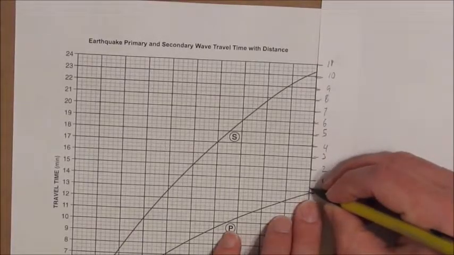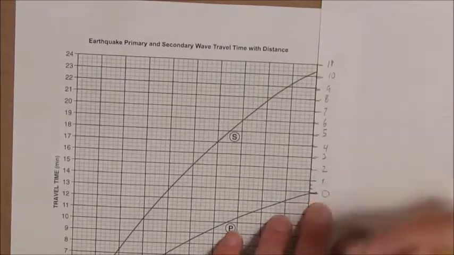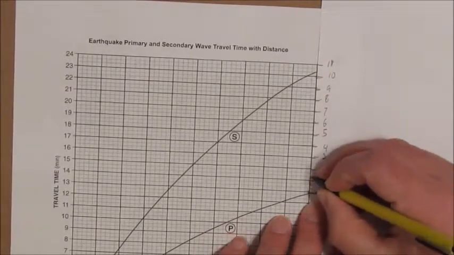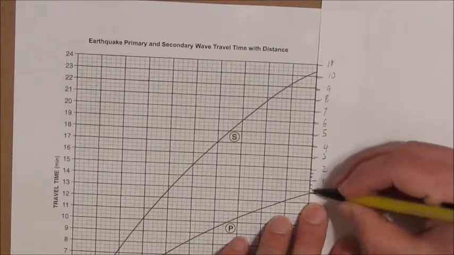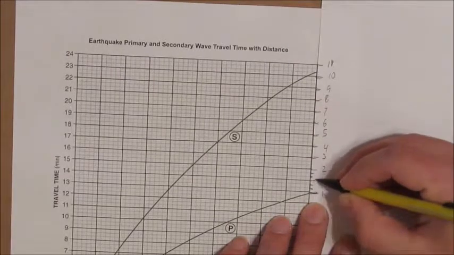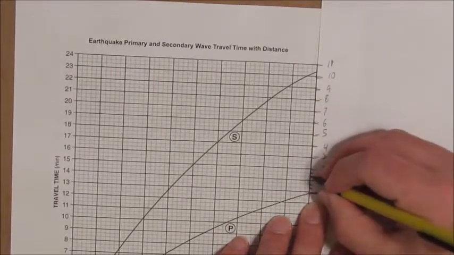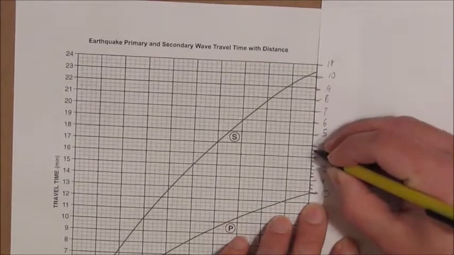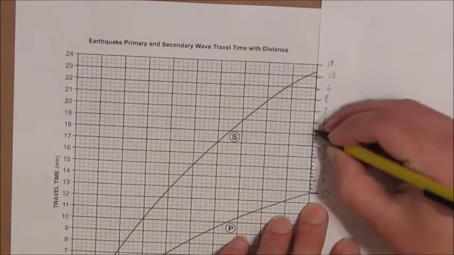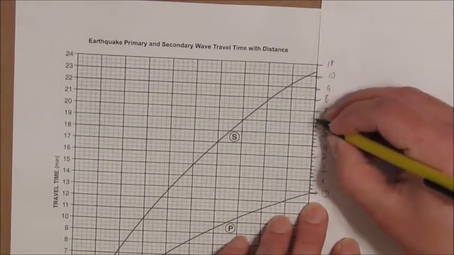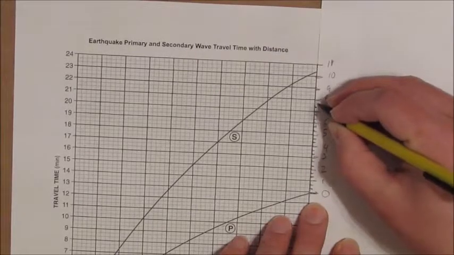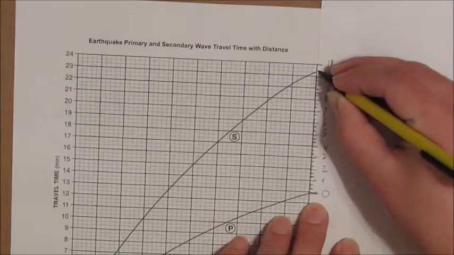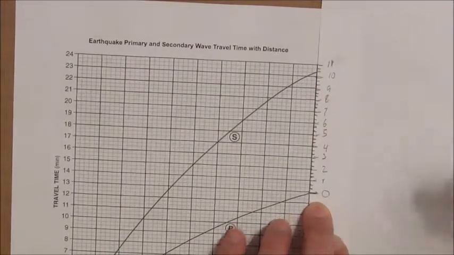Now in between each of these is 60 seconds. 60 seconds is a minute. And there's 3 blocks, 1, 2, 3. So each of these blocks is 20, 40, and 60 seconds. So each block going up on the y-axis is 20 seconds. And that's going to be important for us to remember. So, once we've got our ruler made, we can start answering some of the questions about these earthquakes.